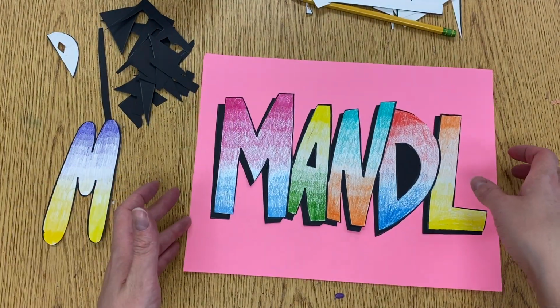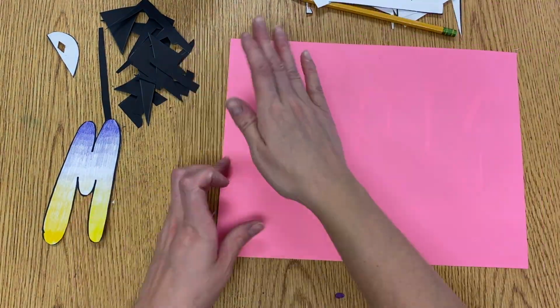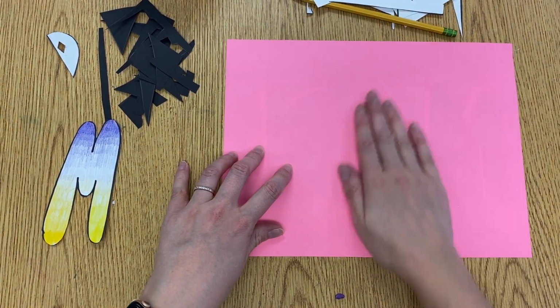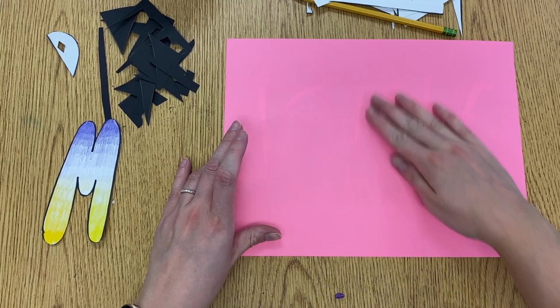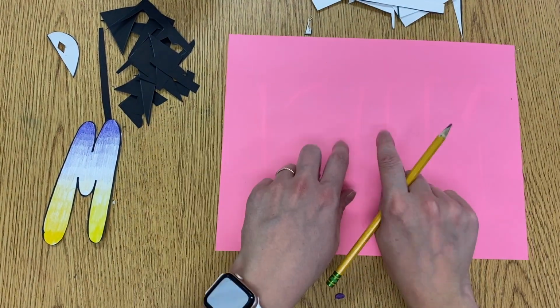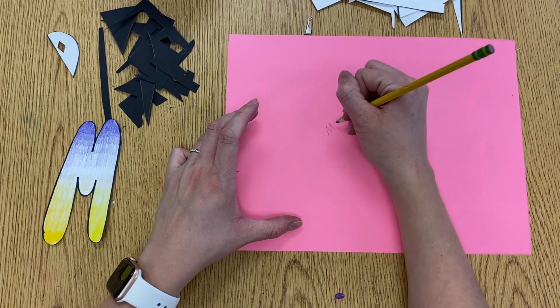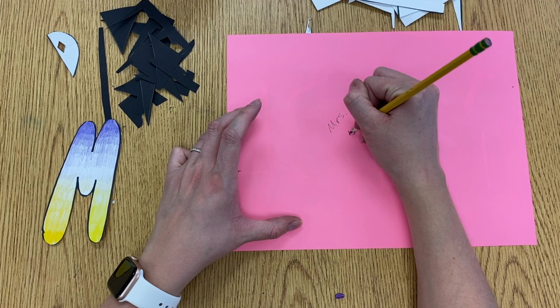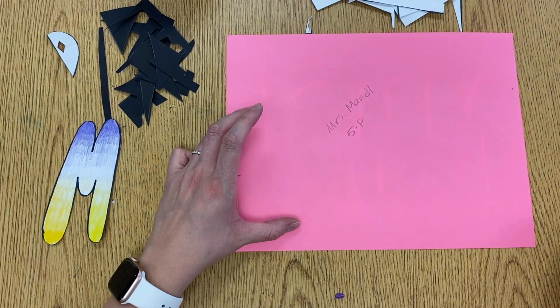All right, so before you put this on the drying rack, you're gonna flip it to the back. You're going to smooth everything out. Make sure it is stuck down on your background. Okay, and then while your paper is facing the back, you're gonna write your name and your class code for this year.